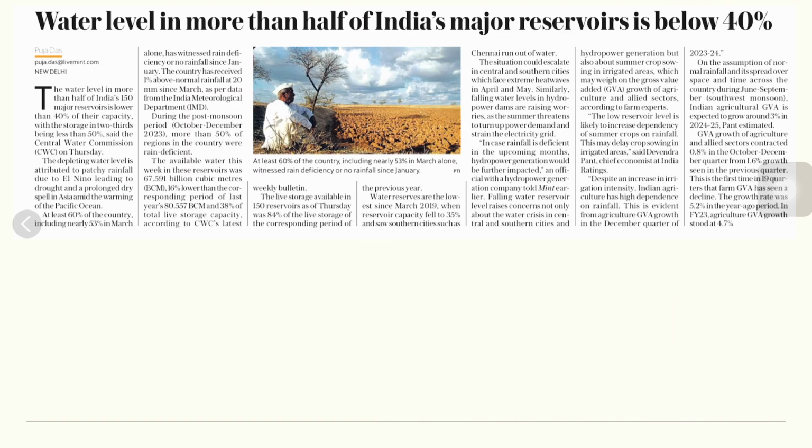Now we move on to the next topic, and that is the water level in more than half of India's major reservoirs being 40% or below. Why is this news important? We must know that the water level in more than half of India's 150 major reservoirs is lower than 40% of their capacity, with the storage in two-thirds being less than 50%.